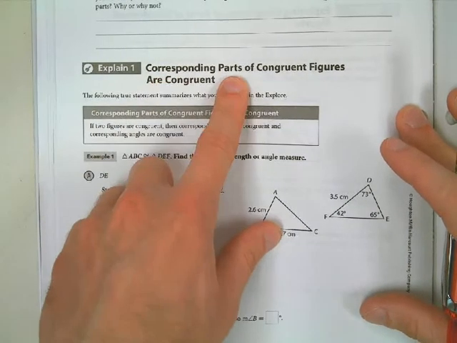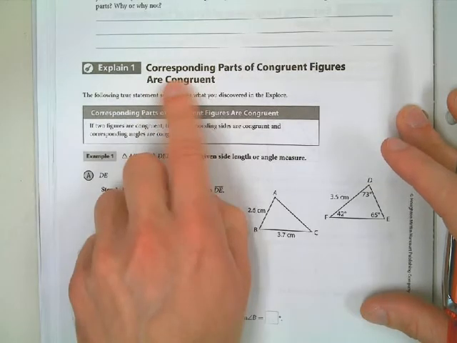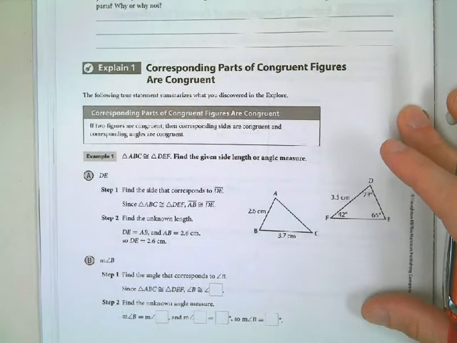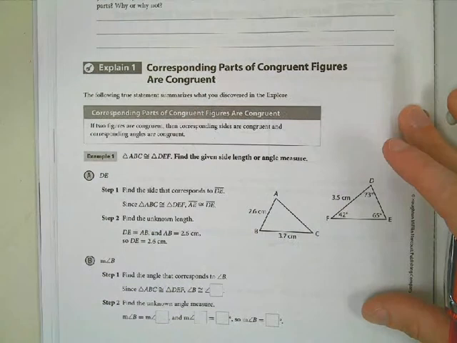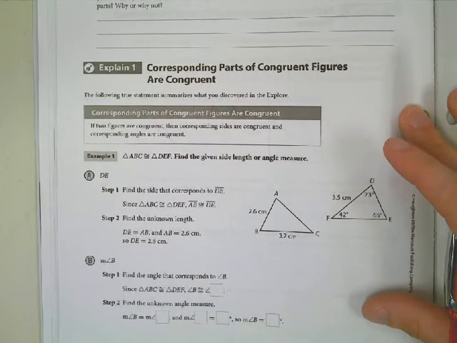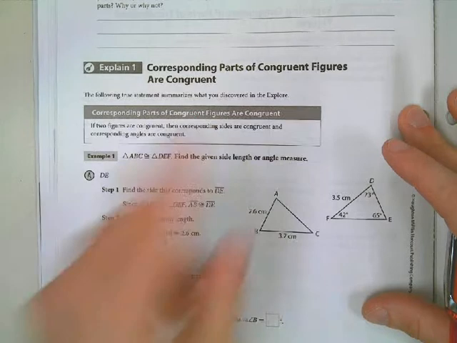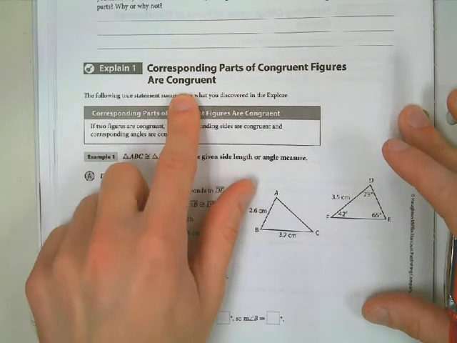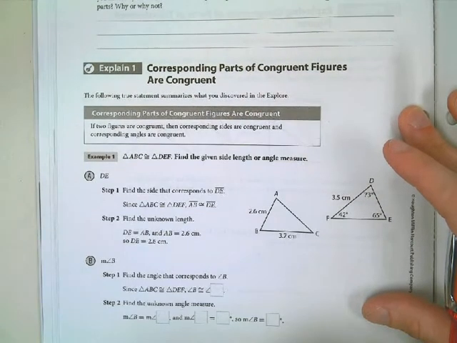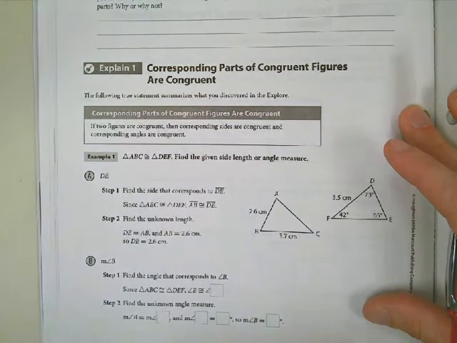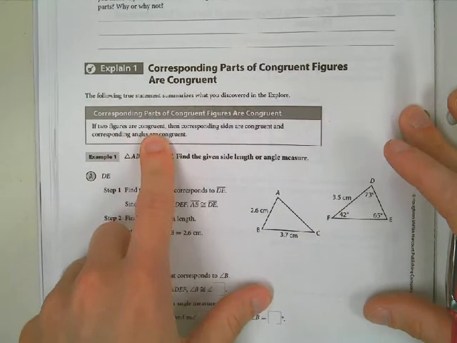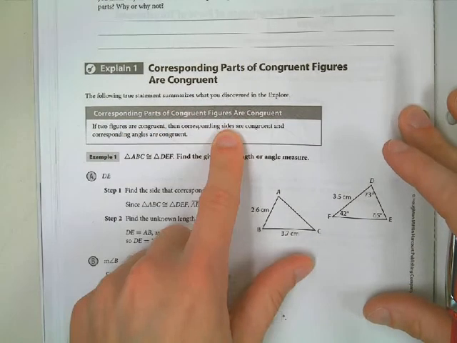Remember, we've seen that word corresponding before when we talk about parallel lines. Remember, corresponding angles were kind of in matching positions, right? So we're going to talk about corresponding parts. And those are just matching parts of congruent figures, and that means that they're congruent, if they're corresponding. Okay? So, if two figures are congruent, then corresponding sides are congruent and corresponding angles are congruent.